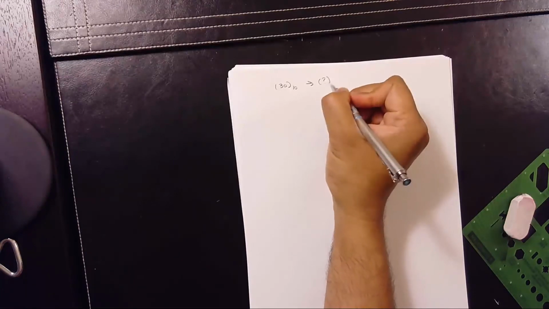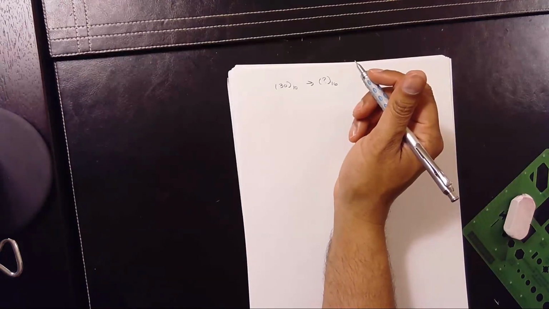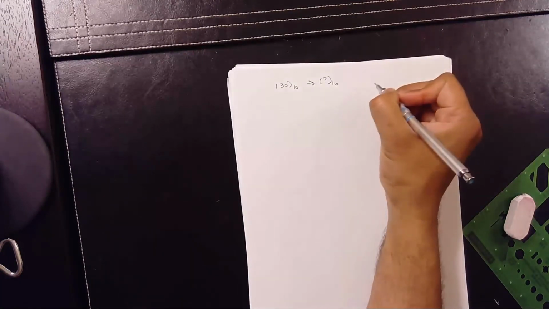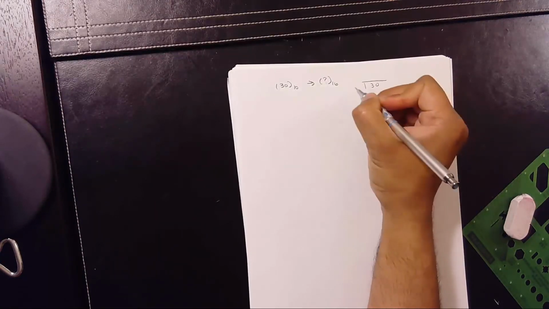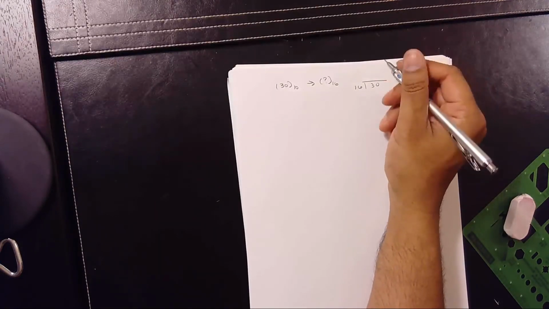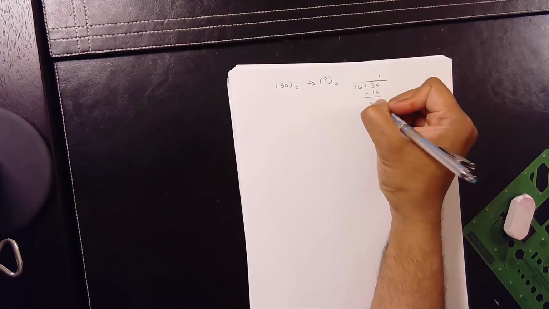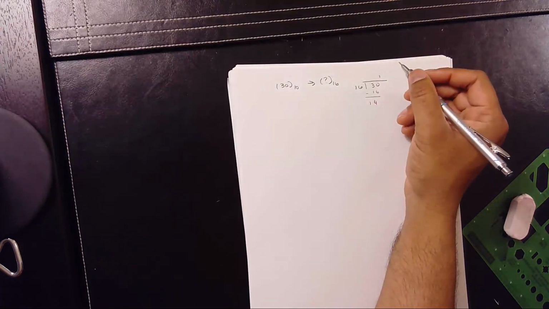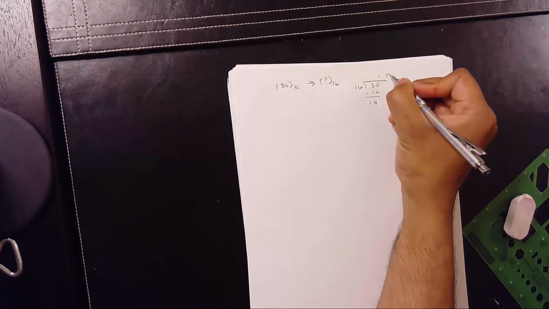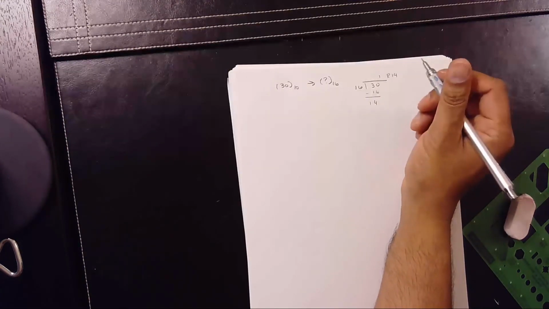What is it in base 16? Okay, we simply do 30 divided by 16 is 1, remainder 14.